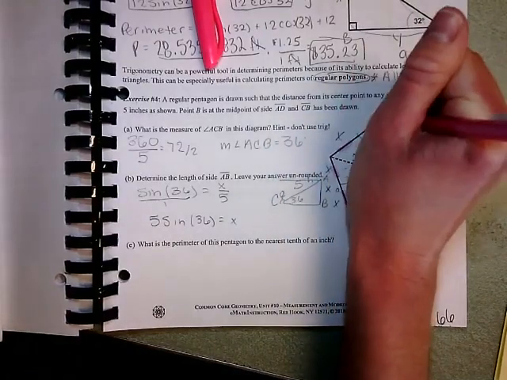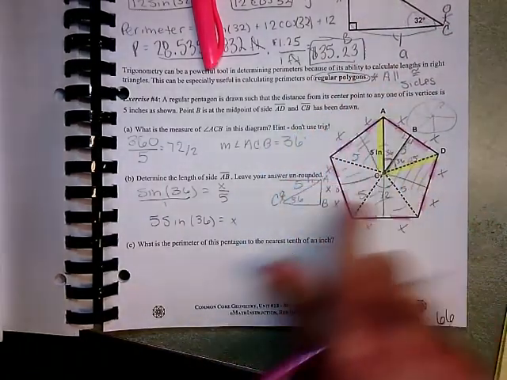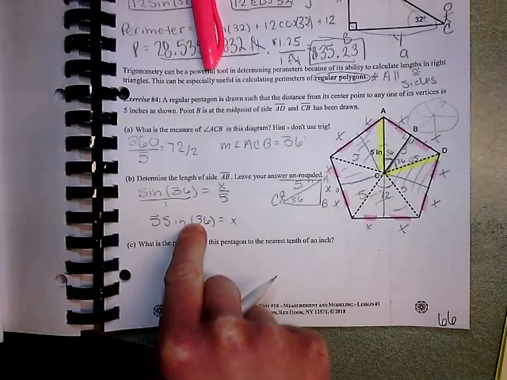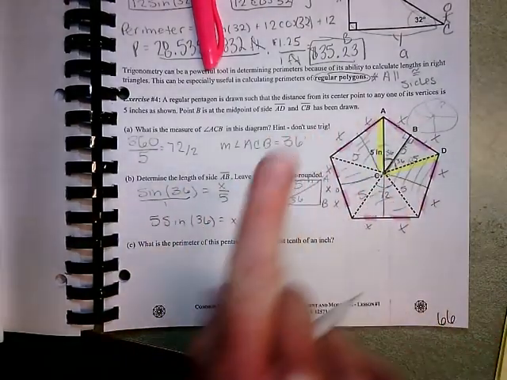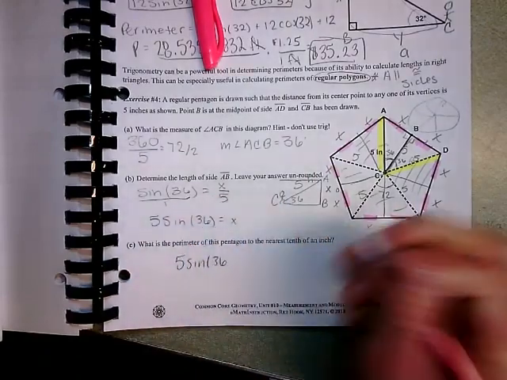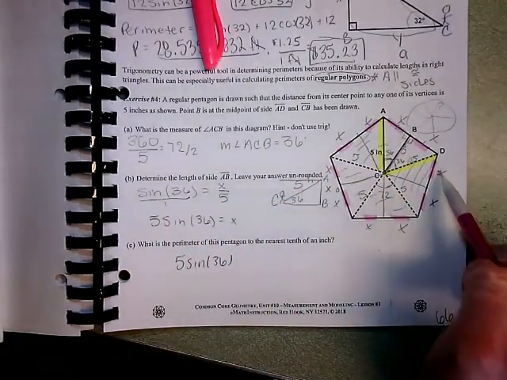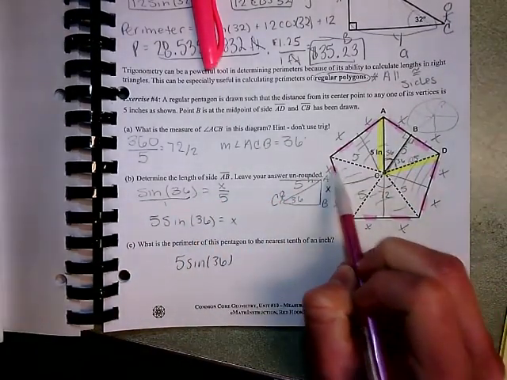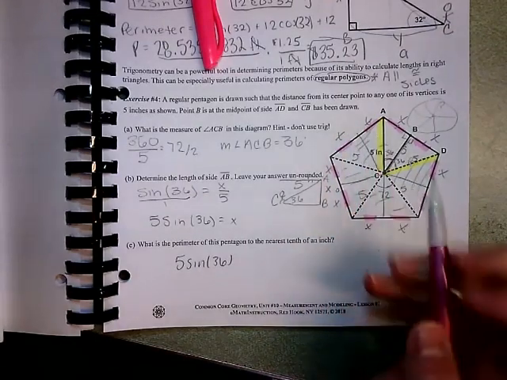So to find the perimeter of all of this, we're going to take this length and add it up however many times. So there are 1, 2, 3, 4, 5, 6, 7, 8, 9, 10 x's.